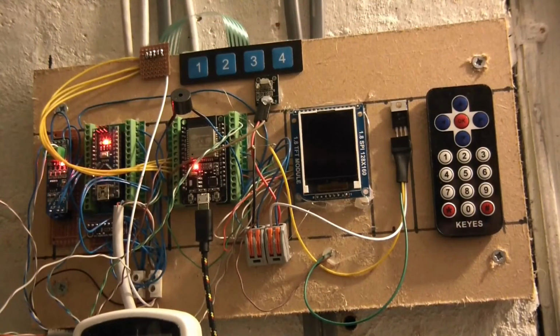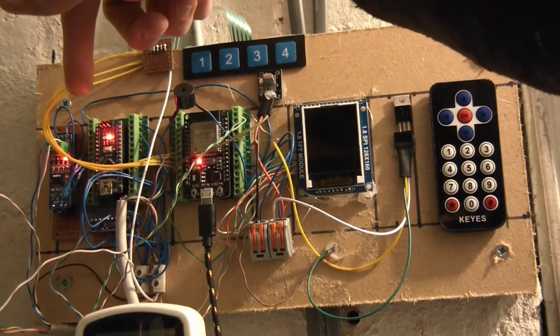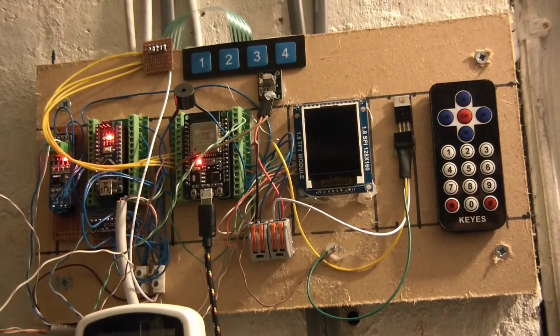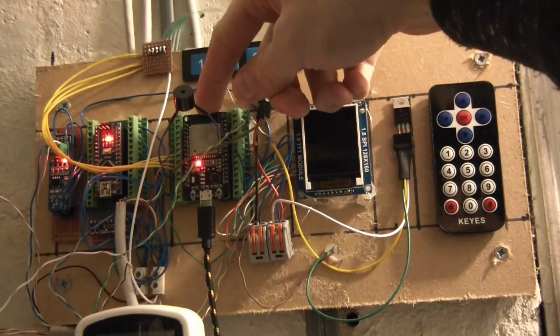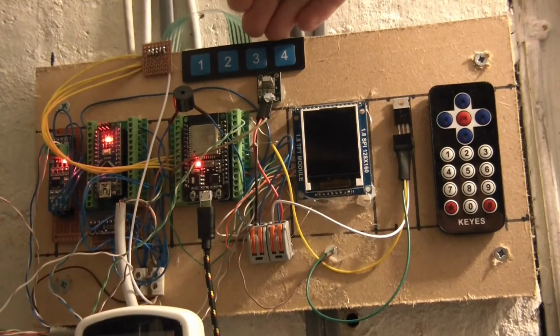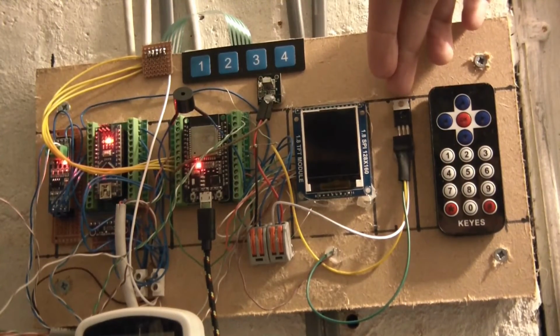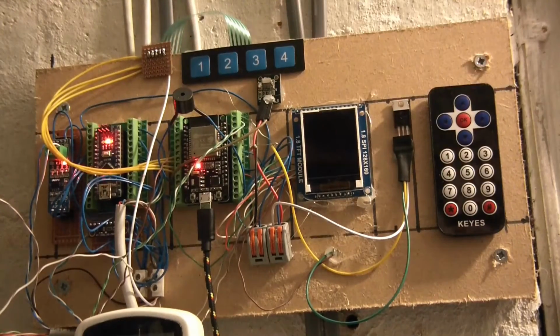Anyway, going over to consolidate all functionality now. What I'd like to do is, instead of having the Nano doing lots of these tasks, I just want to use the ESP32. That means I'd have the buttons, the IR sensor, the TFT, the transistor, and of course the remote control.